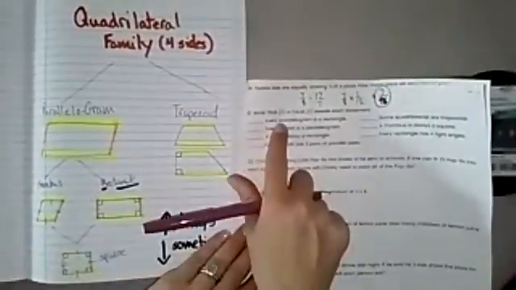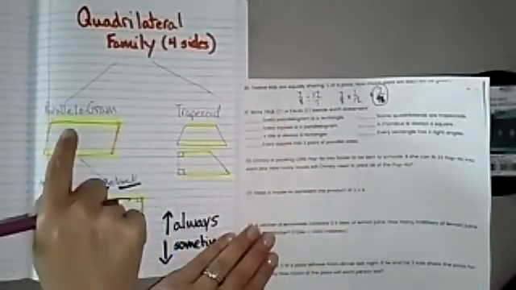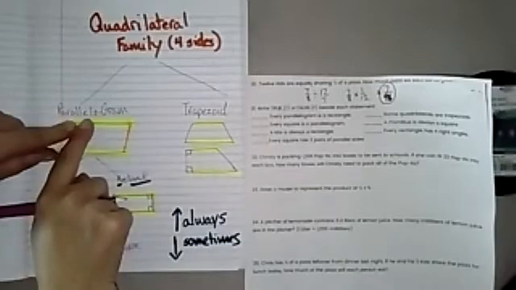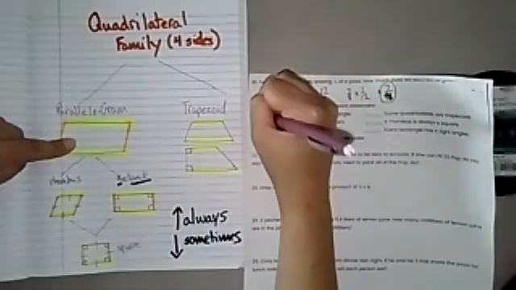Is every parallelogram a rectangle? Is every parallelogram a rectangle? No. So it is sometimes the things that are above it. So a rectangle is always a parallelogram, but a parallelogram is not always a rectangle. So that is false.